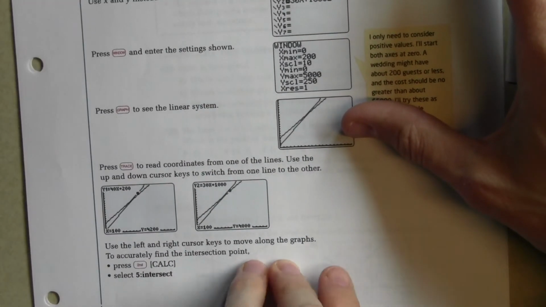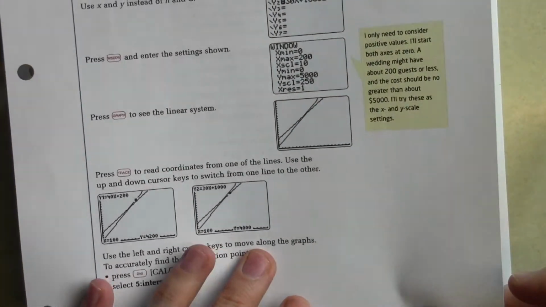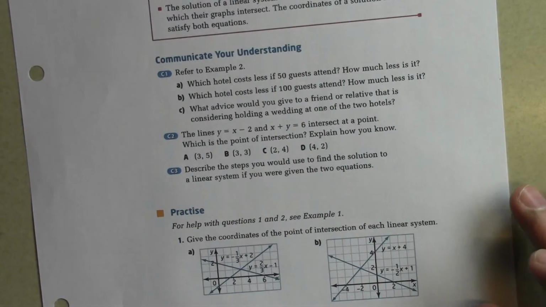We're just going to finish here, guys. Give me 2 minutes. This last example, you use a graphing calculator, which we're not going to do.